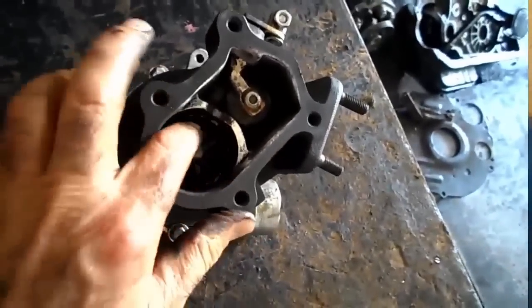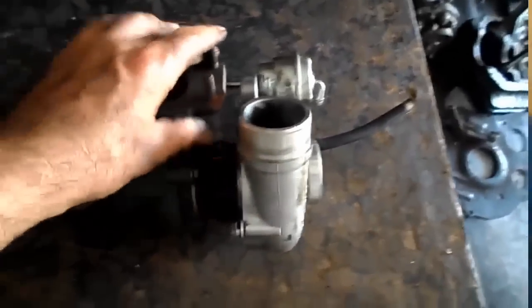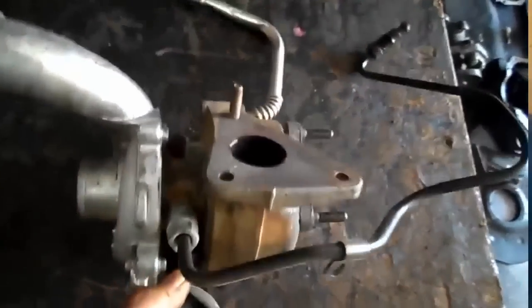Two turbines. It gets the smoke coming out of the exhaust and we put it into the engine. This is another kind of turbo.